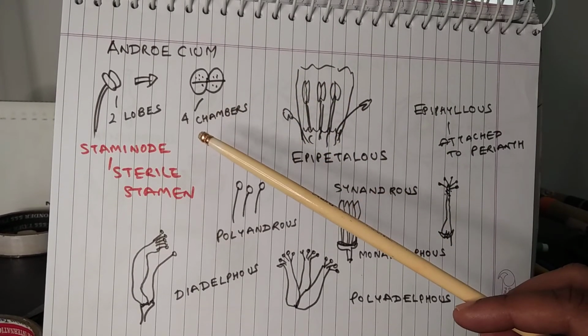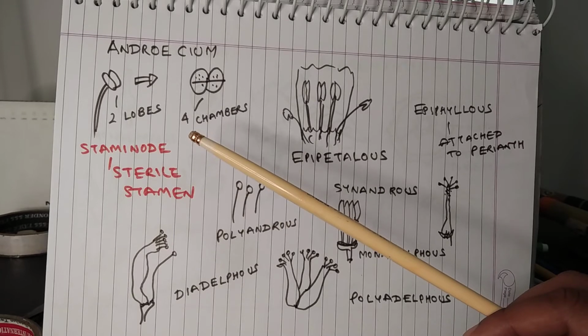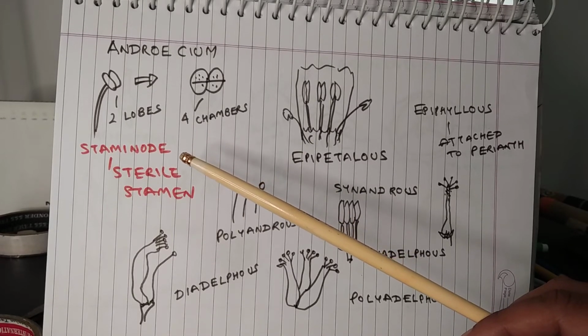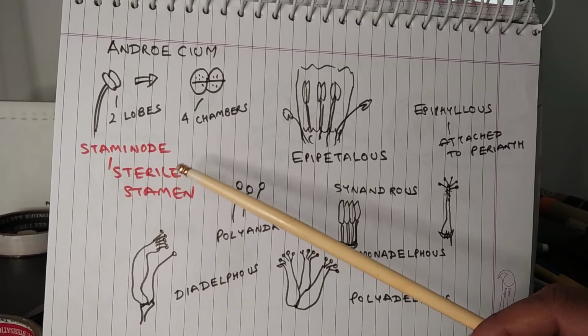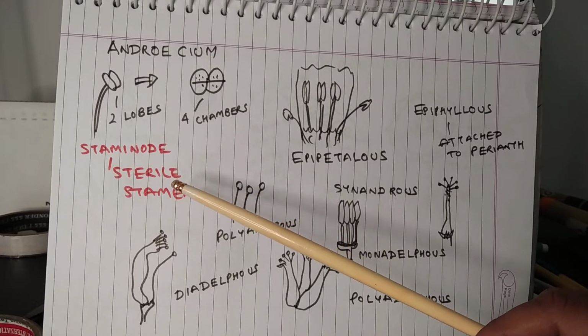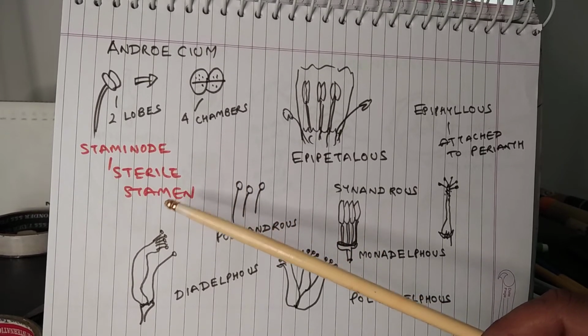There is a condition when a stamen can be sterile, and in such a case, the stamen is called a staminode. The stamen is sterile, it does not produce pollen grains, so it cannot take part in reproduction.